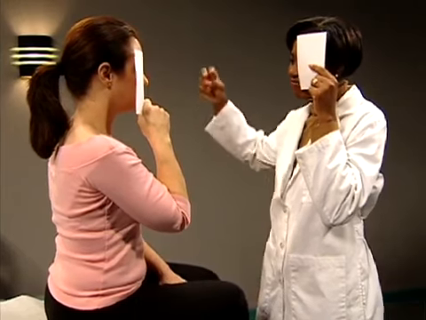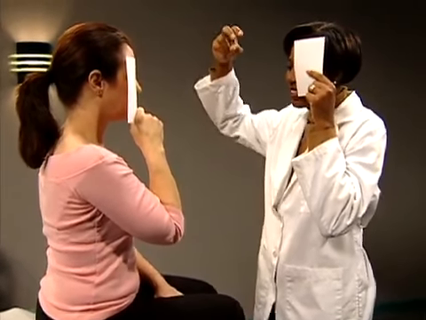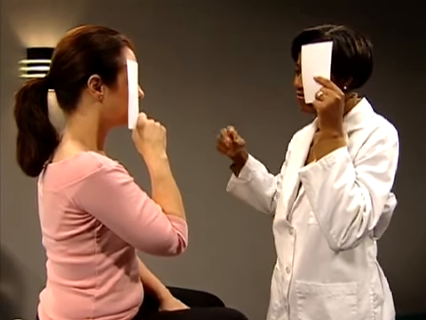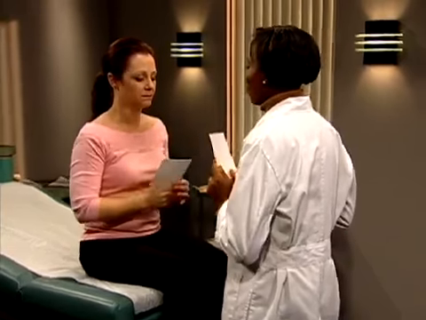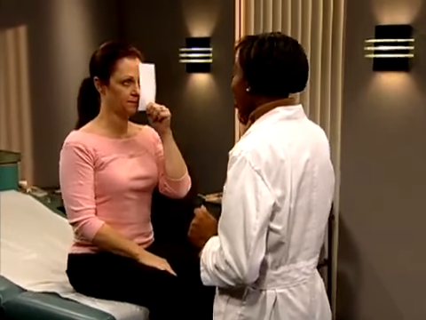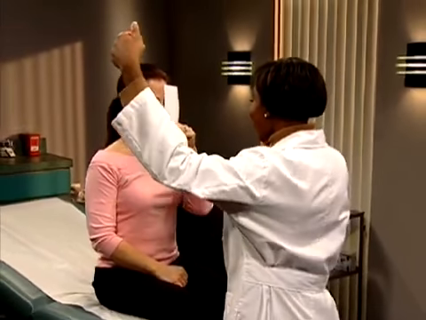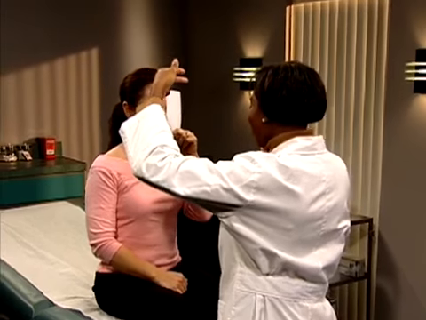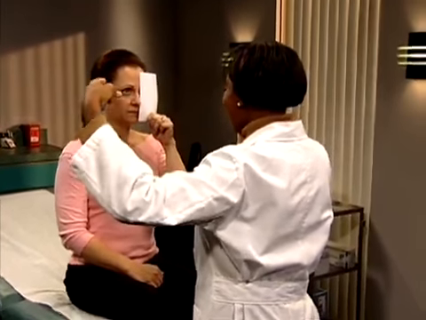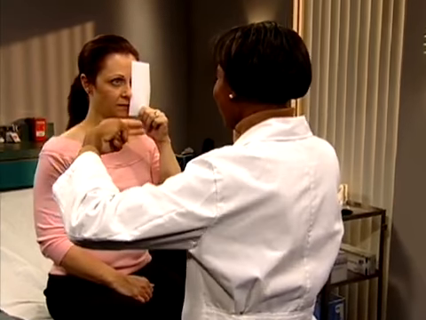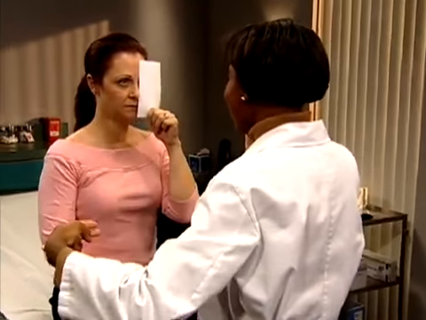If you have no vision problems, you and the patient should see your fingers at the same time. Now. Good. Now we're going to switch eyes and we're going to try it again. Remember to look straight ahead. Usually this occurs at about 50 degrees superiorly, 90 degrees temporally, 60 degrees nasally, and 70 degrees inferiorly. Good.